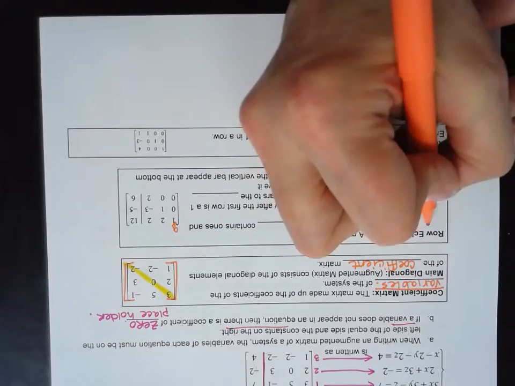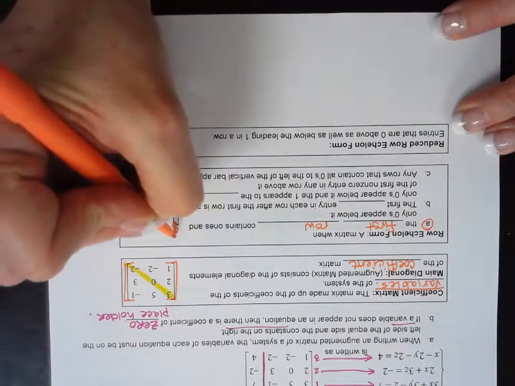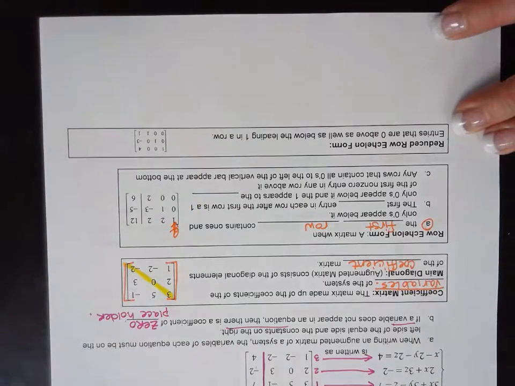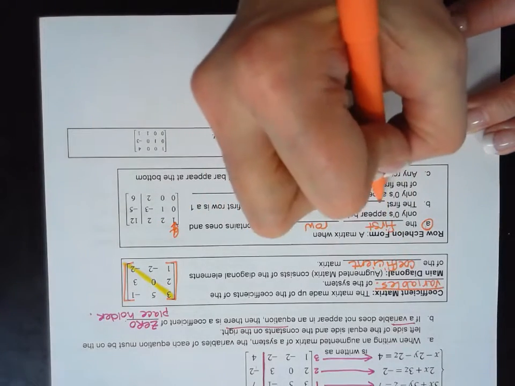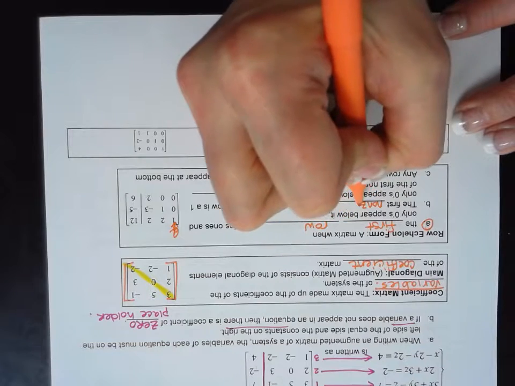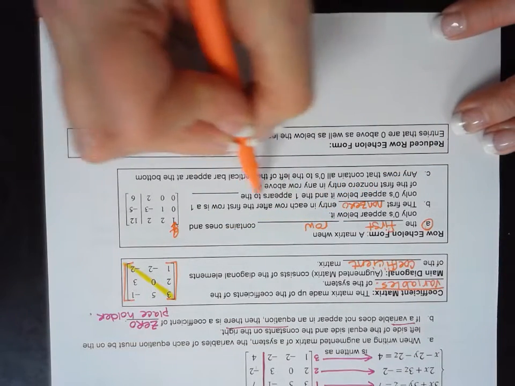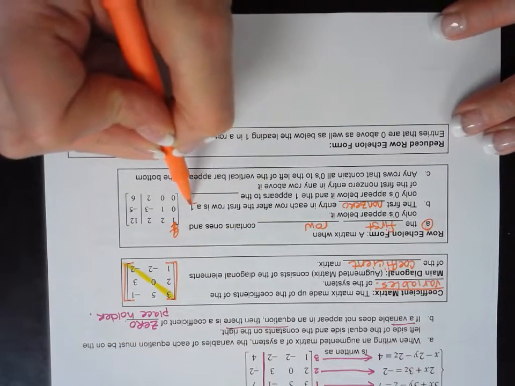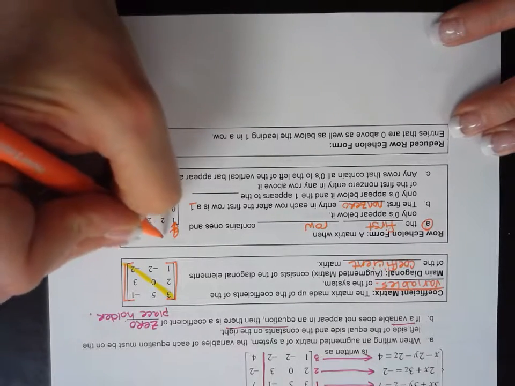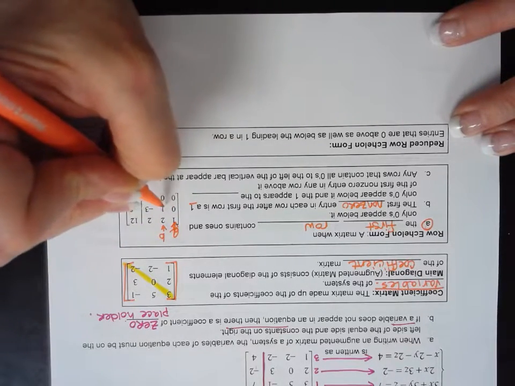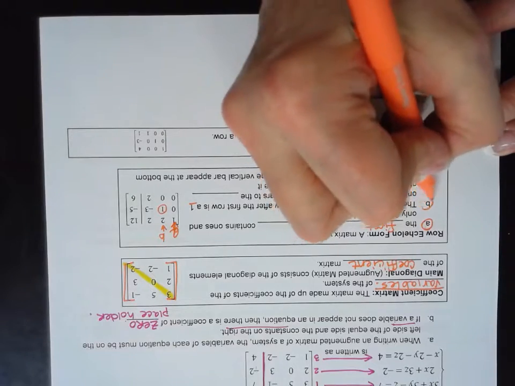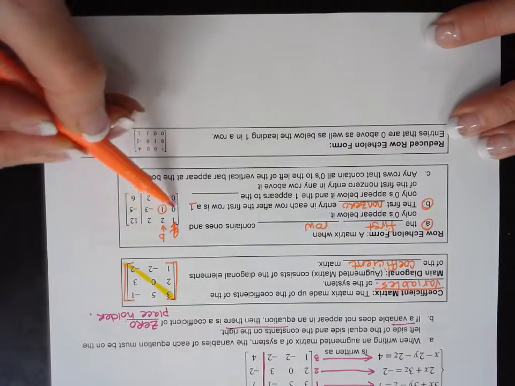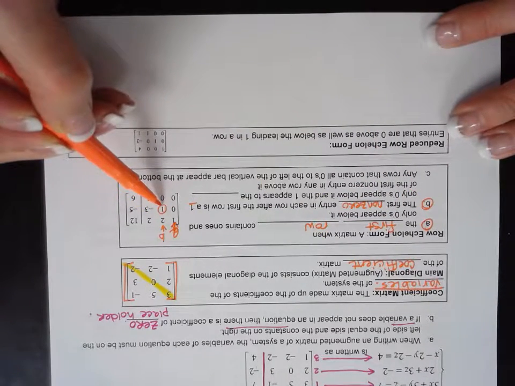The A, meaning this A. The first non-zero entry in each row after the first is a 1. So like, that's my first non-zero entry. It has to be a 1.